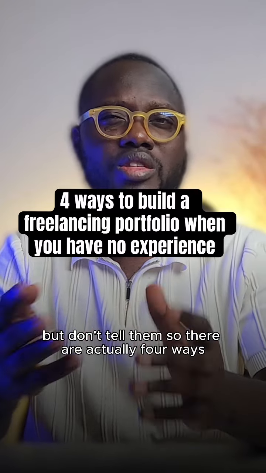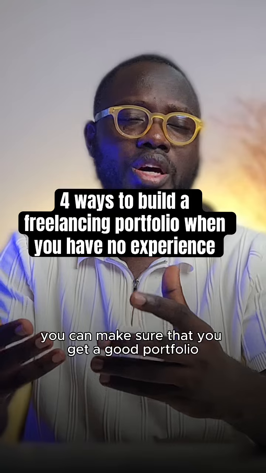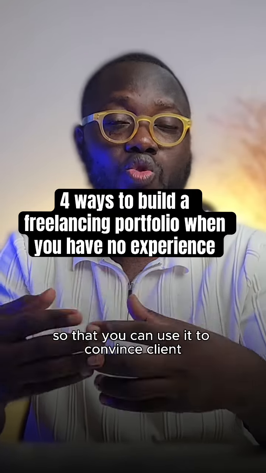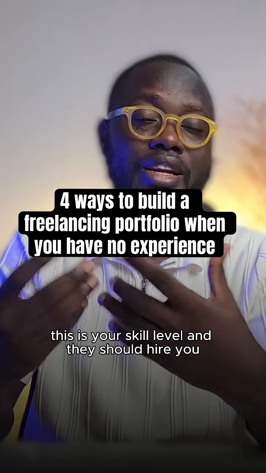So there are actually four different ways you can make sure that you get a good portfolio up and running, so that you can use it to convince clients, or show clients that this is your prowess, this is your skill level, and they should hire you.